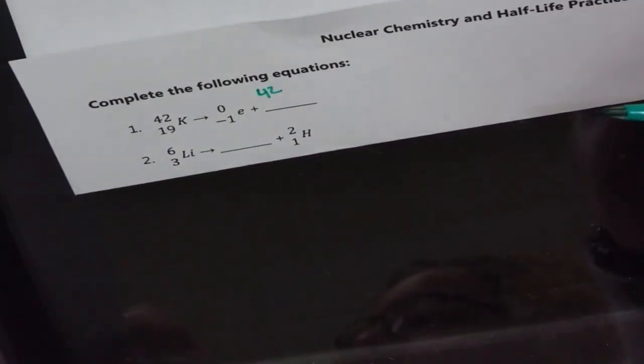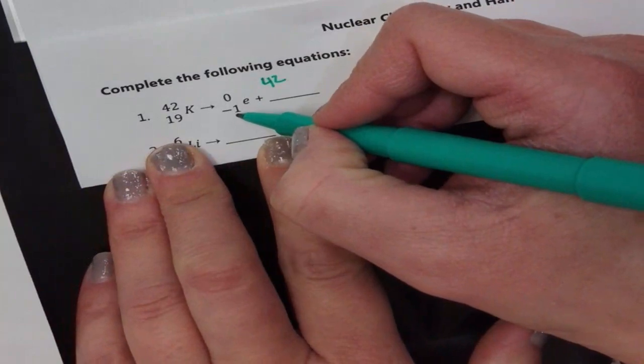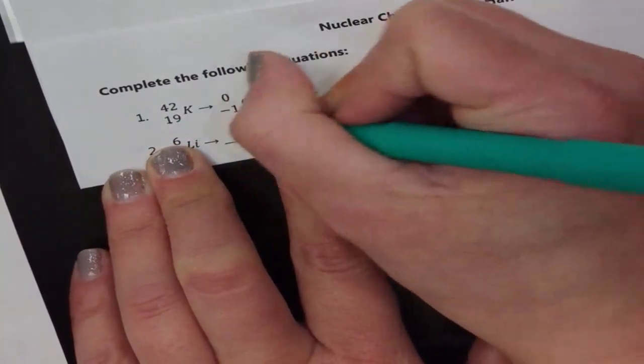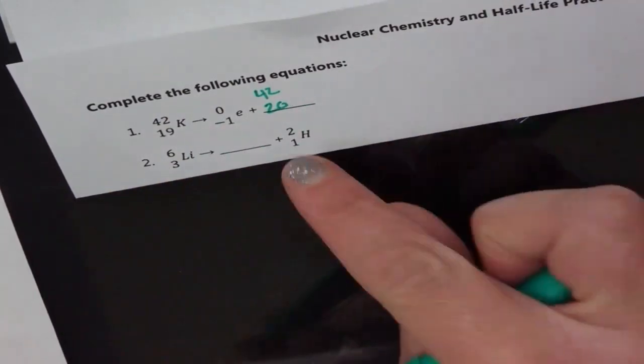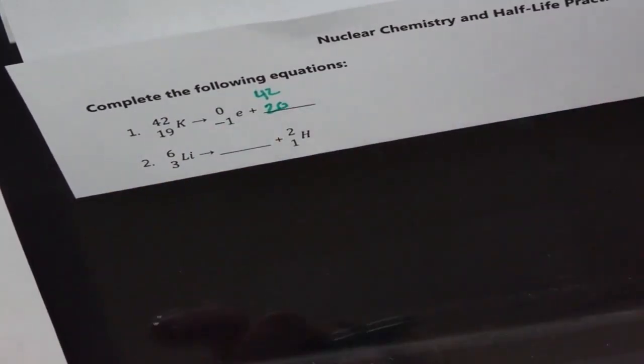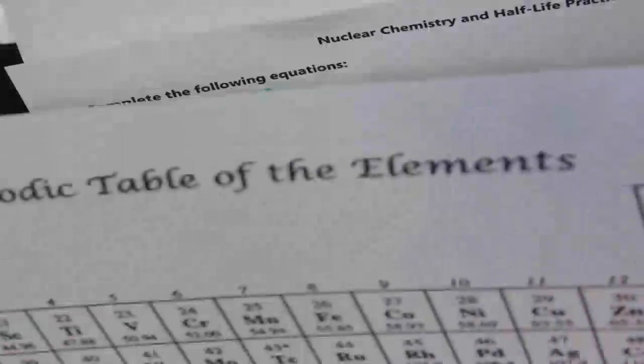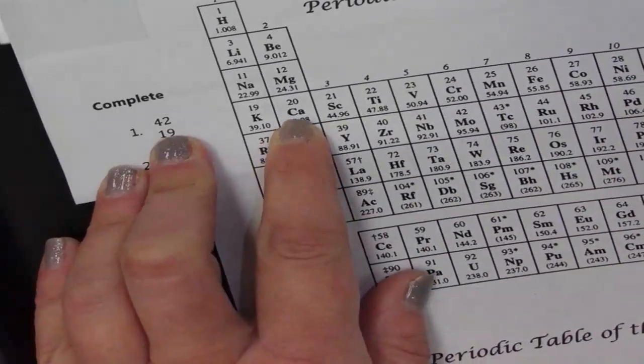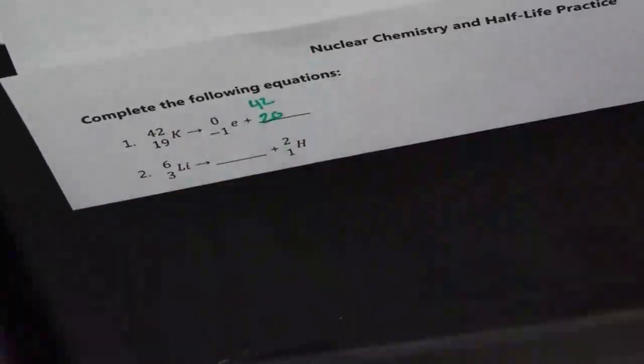Now, this is a -1. So what minus 1 gives me 19? That is 20. 20 minus 1 gives me 19. Number 20 is going to be on the periodic table, and that is Ca, which is calcium.